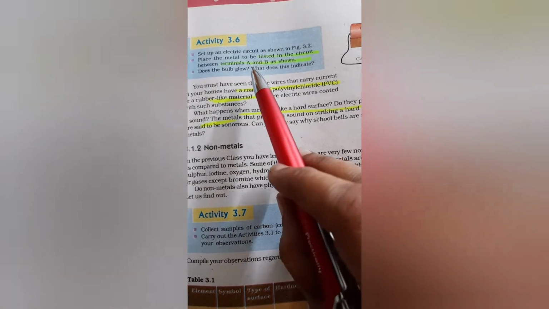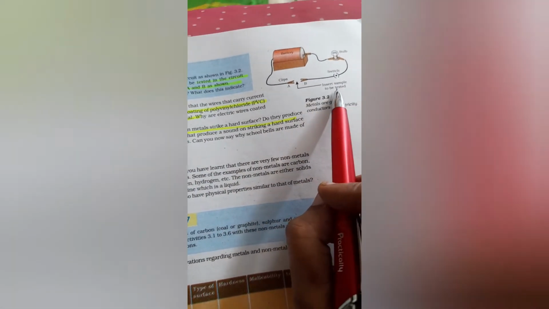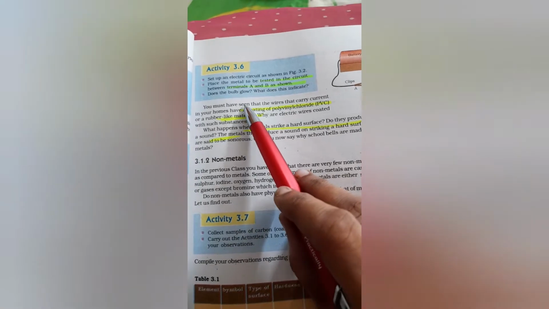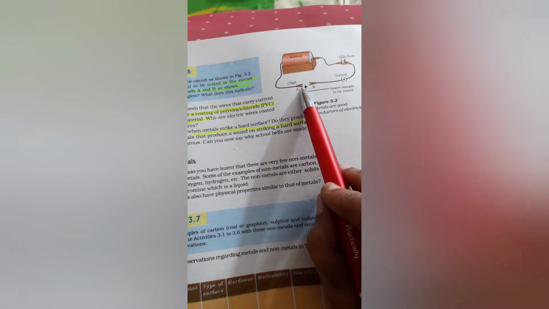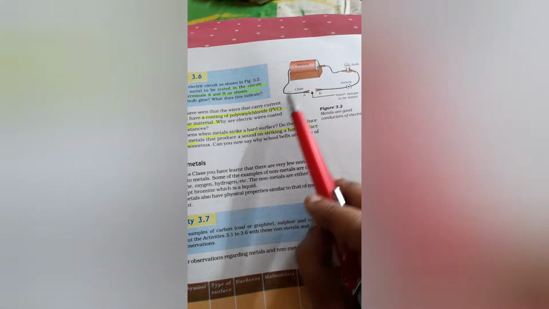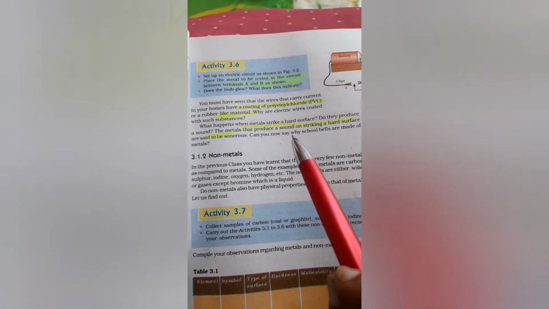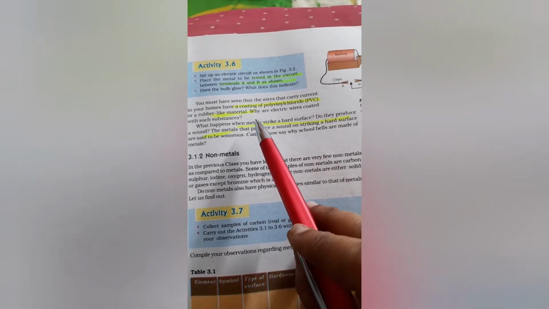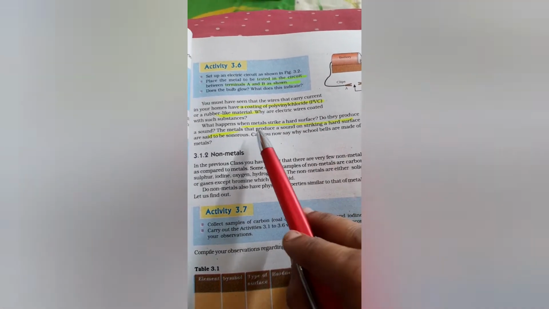In the next one, you can see an electric circuit, and the metal which you are going to test, you have to place between two clips. You can see a switch in the circuit, a bulb, and a battery. If you insert the metal piece here, you can see that the bulb will glow, because the wires carry current. The wires in your home also have a coating of polyvinyl chloride, PVC, or a rubber-like material, and electric wires are coated with such substances.